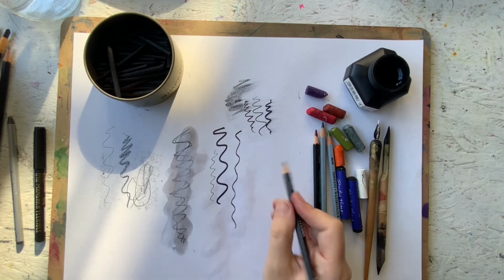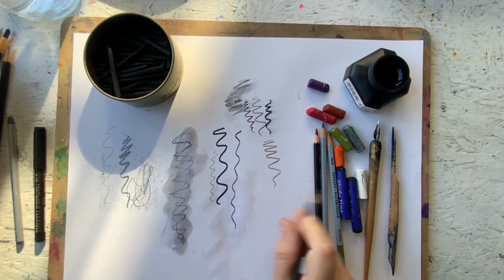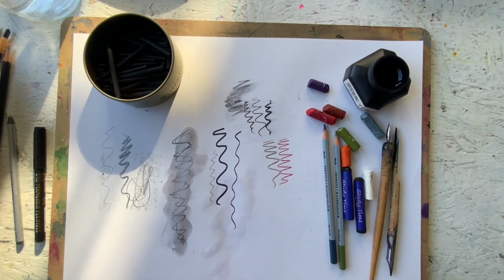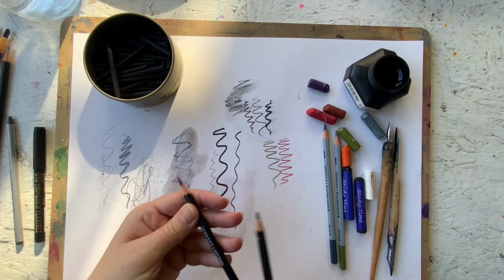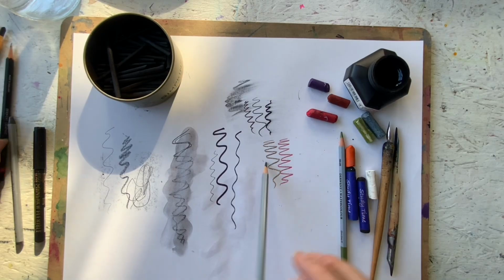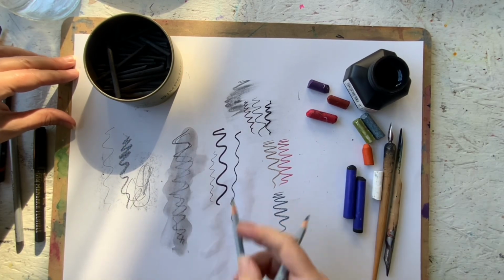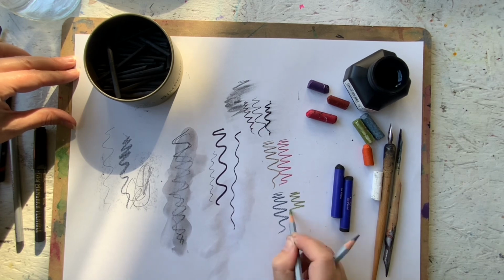I've got drawing pencils, coloured drawing pencils. And of these, I've got just studio pencils, and then these are, again, water-soluble drawing pencils.